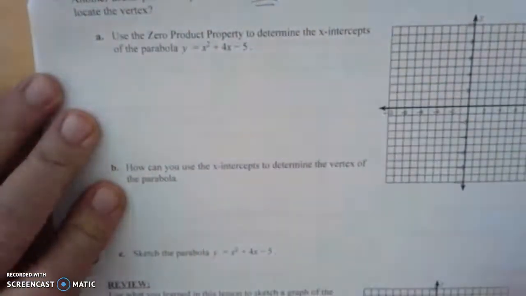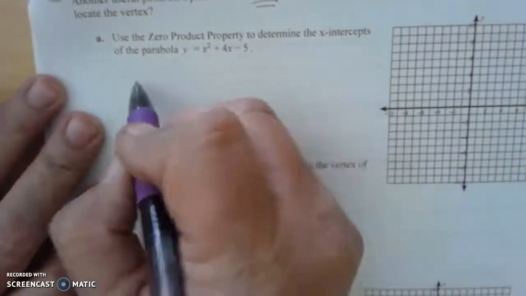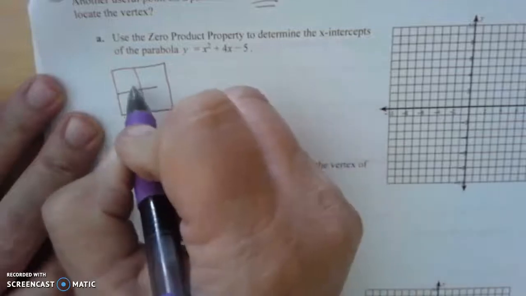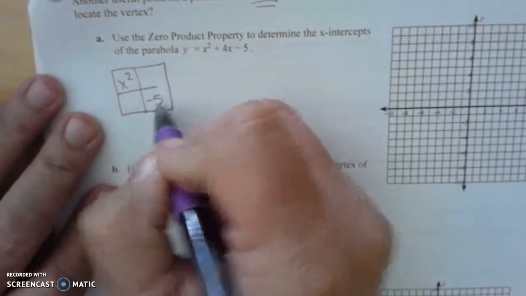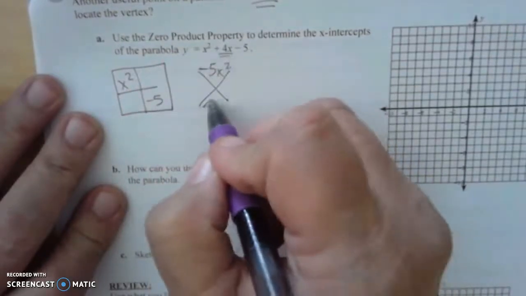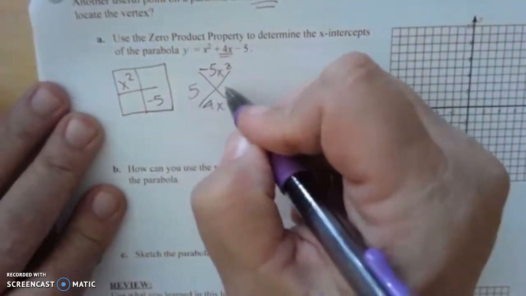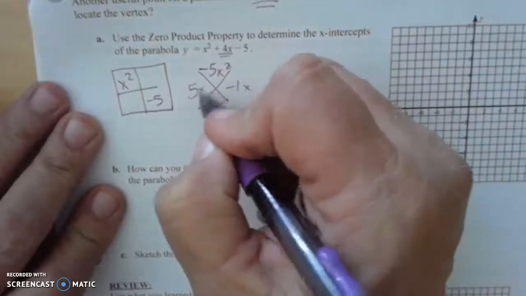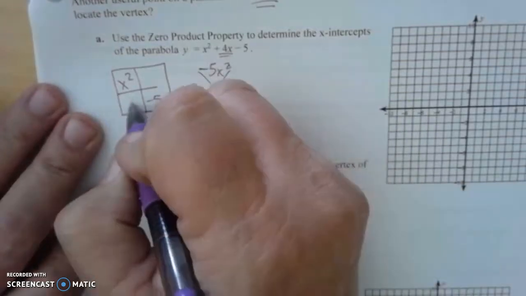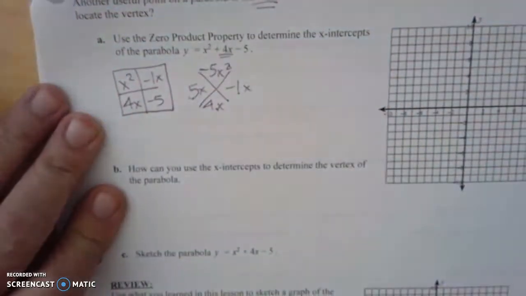So we're going to find the vertex, and how can I use the x-intercepts to find the vertex? Well, we're pretty good about finding the x-intercepts now, aren't we? We're going to use our little square to help us organize our thoughts. We multiply those across, and we get -5x squared. This middle number goes on the bottom. What multiplies to -5 that adds to 4? How about 5 and -1? Put x's there: 5x and -1x. Now let's multiply and see what we get.